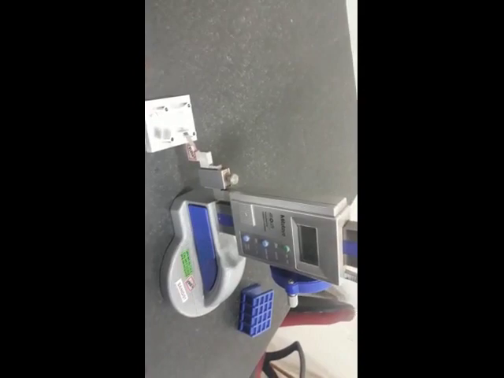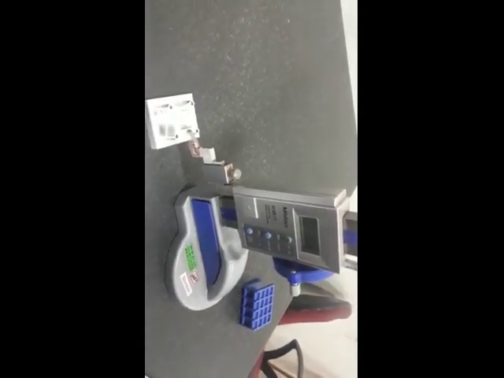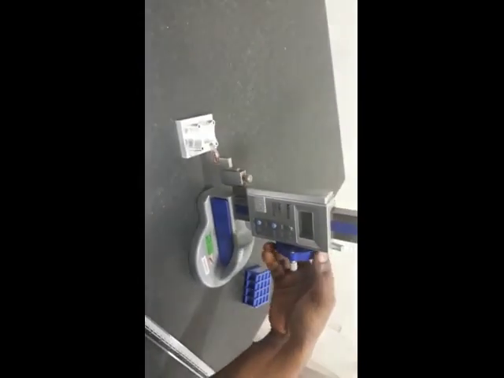It's exactly 15. Okay, so that's all good. And then if I want to see what is the diameter of this hole. Okay, so it's 3.47. Just to take out a little bit of burr, and it will be all good.